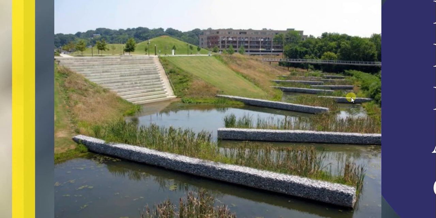This way they've extended how much it has to travel. They've slowed down the rate. And then they've also planted all of these plants that can help absorb nutrients and pollution, so they can end up having the water be cleaner than when it came into this area. So this is kind of an artificial wetland area here.